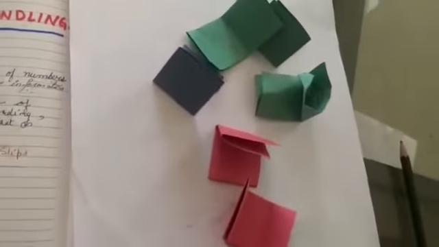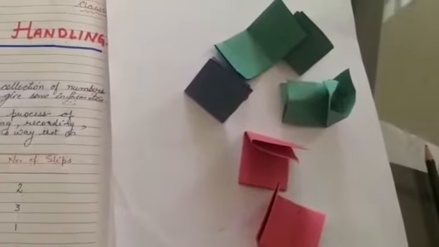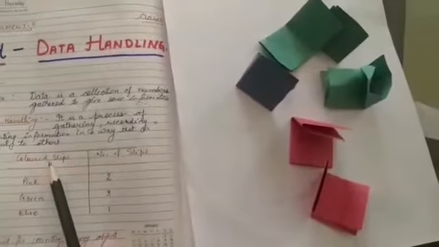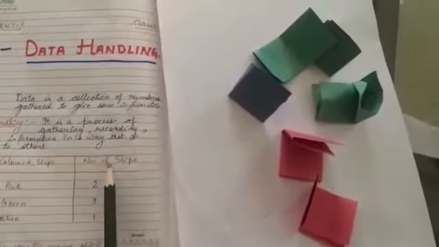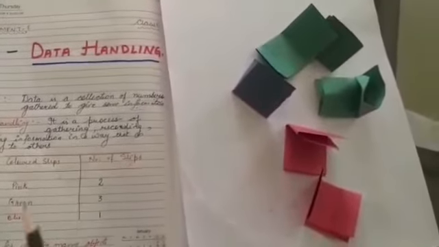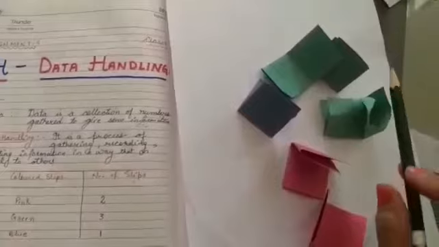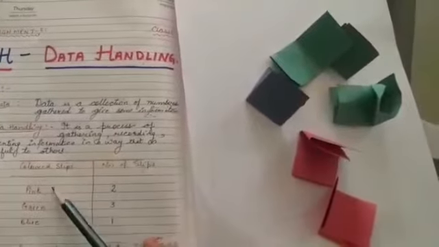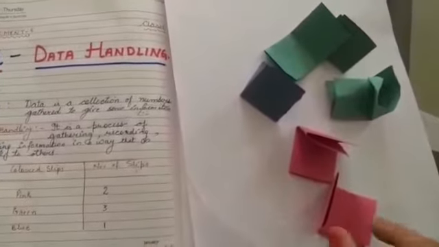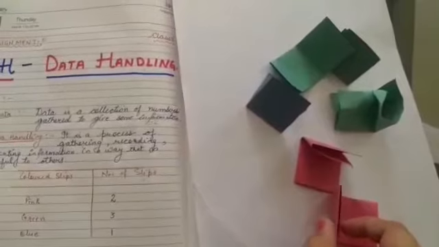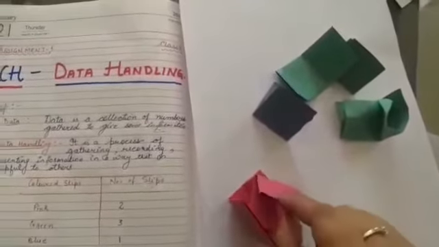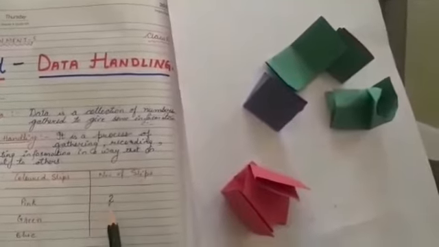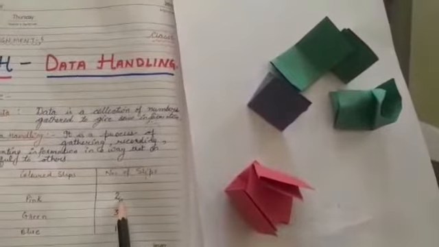Suppose I have different colored slips on my table and I want to count the number of slips. So for this I made a chart: colored slips and the number of slips. As you can see, I have pink slips, green slips and blue slips. So I write the names here. Now for counting, I count the number of pink slips first, that are 1 and 2. So I write the number in front of the pink slips as 2.